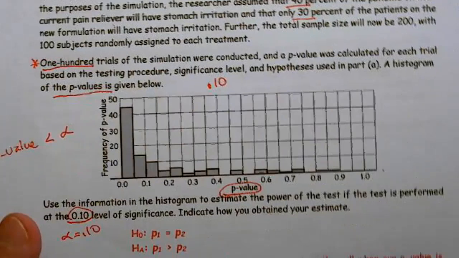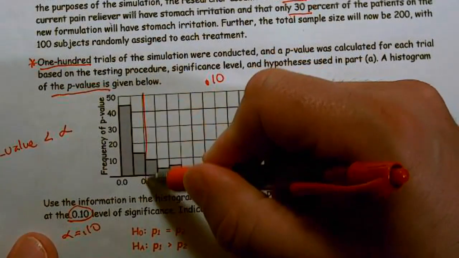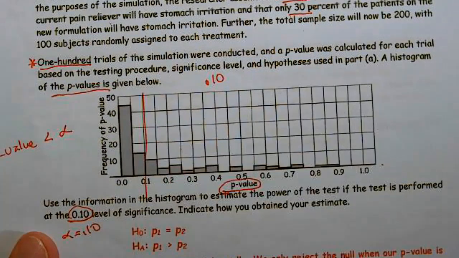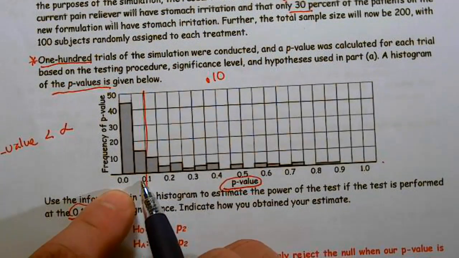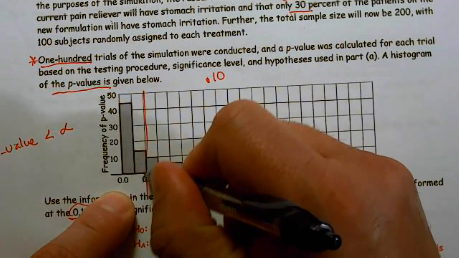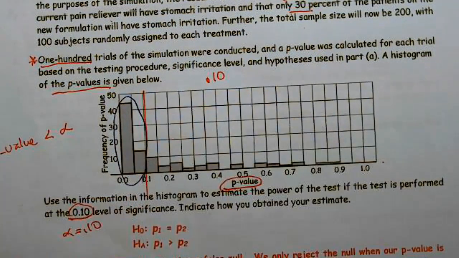My alpha is 0.10. So if I have a p-value less than 0.10, I reject. These are p-values that are less than 0.10. So if I combine those two bars together, then I'm going to be rejecting.